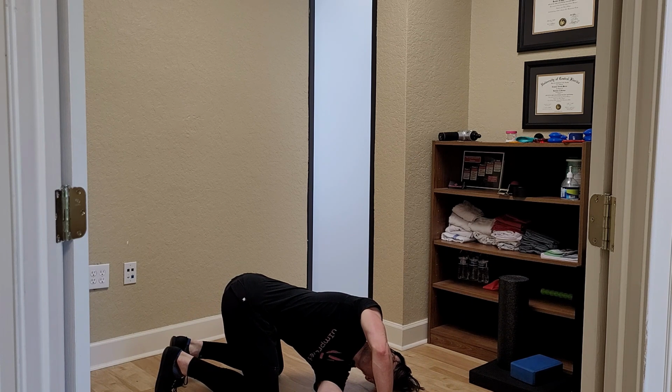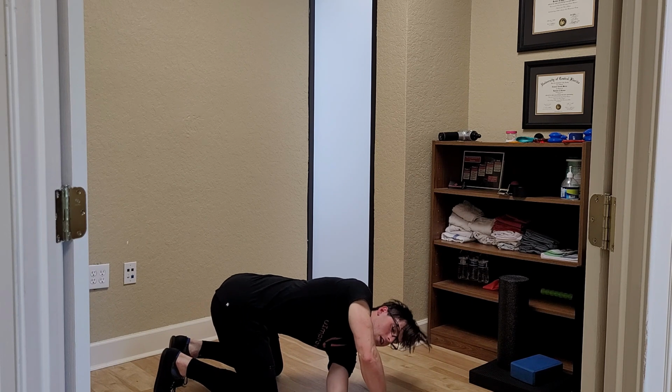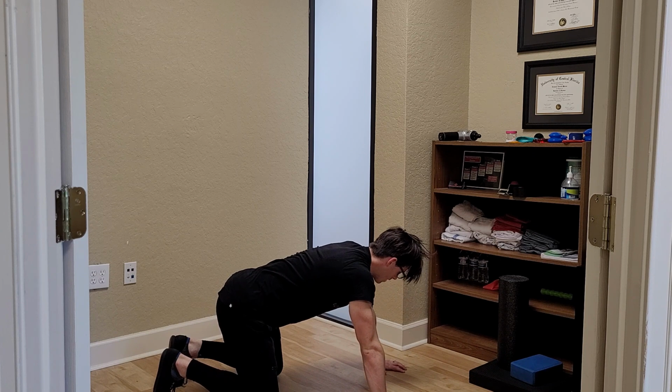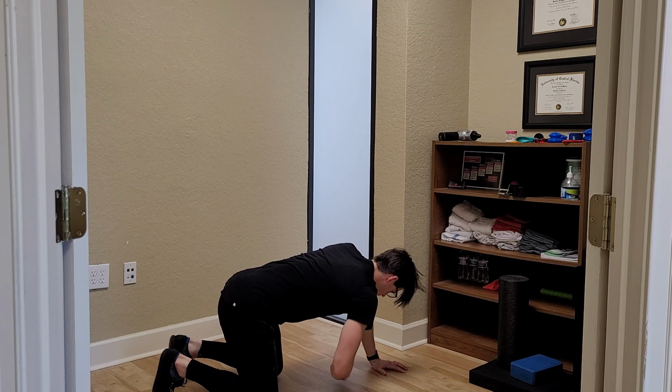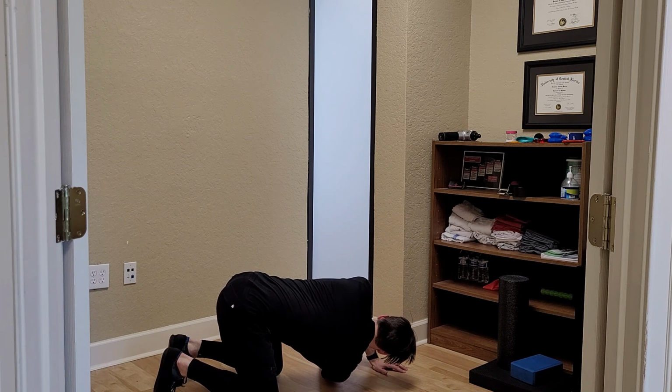You should feel kind of a stretch or pulling, but we shouldn't feel pain. If you're feeling pain, stop. That's a good time to go see a PT or another healthcare practitioner. We'll hang out there 10 seconds. Then regardless of if you had both sides restricted or just one side, we're going to do both sides.